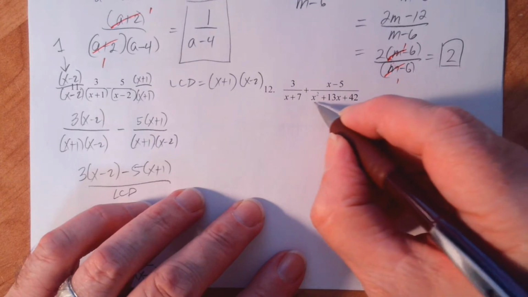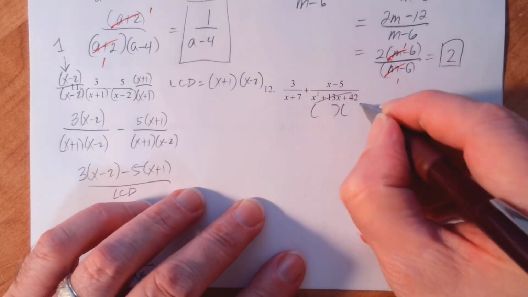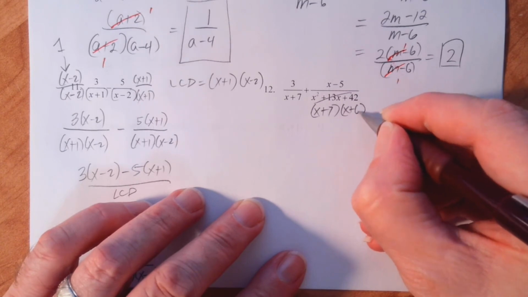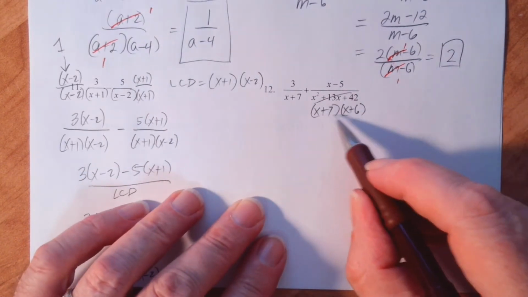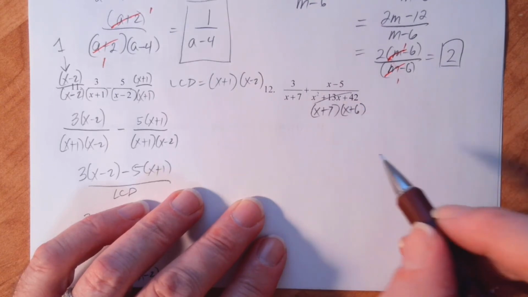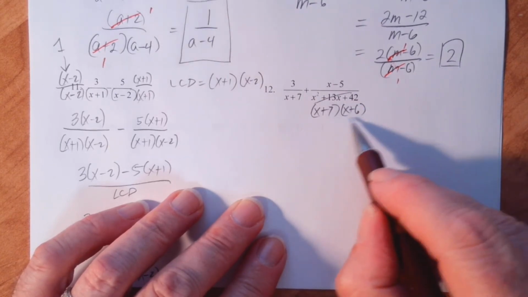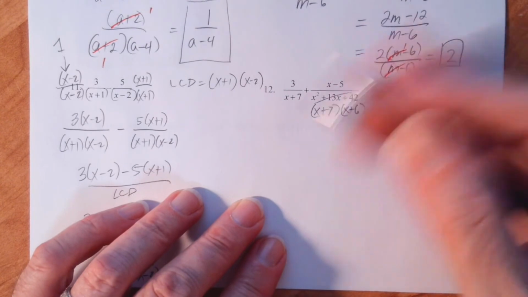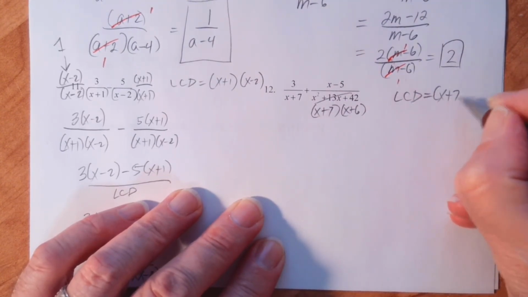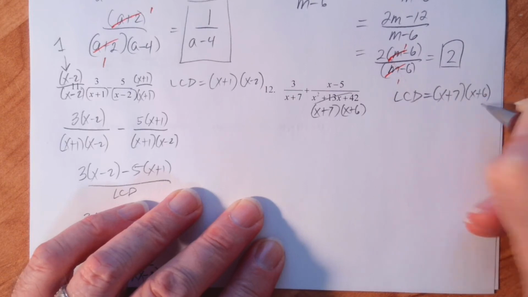Let's see how you did here. When you factor this, not surprisingly, you end up with an x plus 7 and x plus 6. Notice 7 times 6 is the 42, and 7 plus 6 is 13. We know that we can choose the numbers that way because this is a 1x squared. So our LCD has each of those factors, x plus 7 and x plus 6.